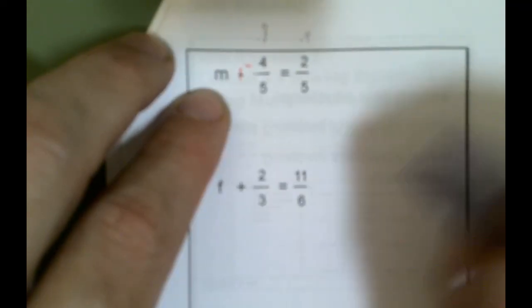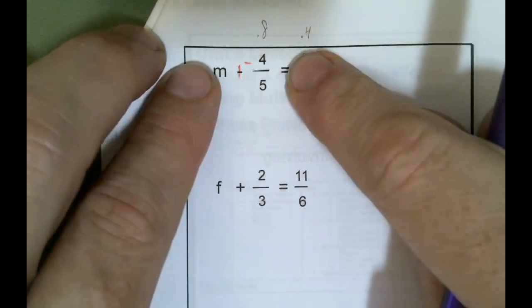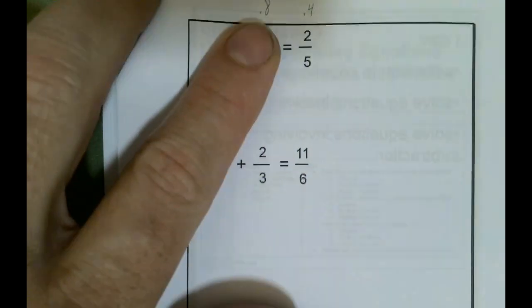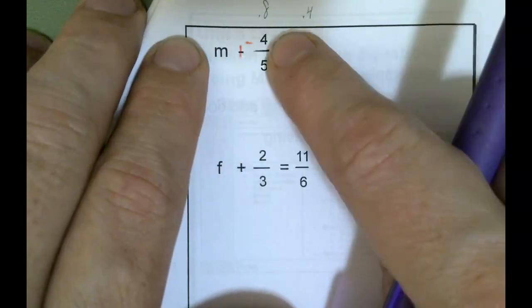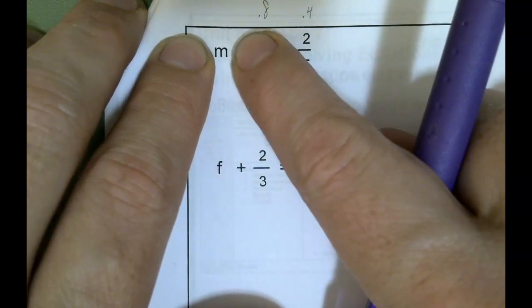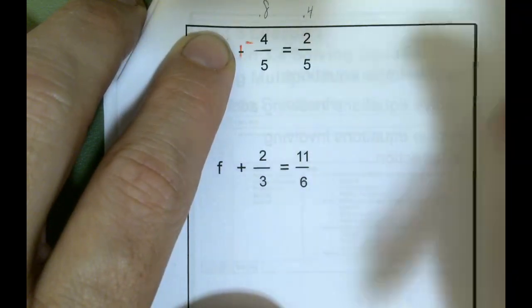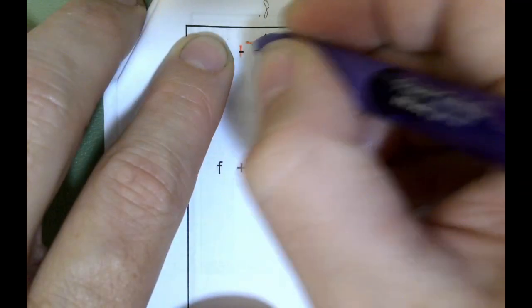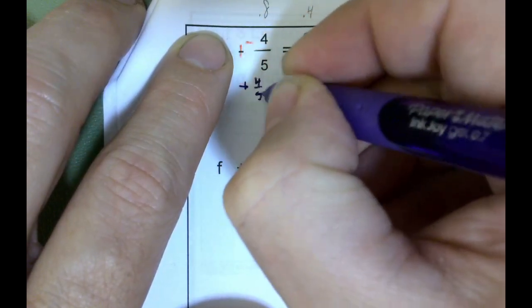And then again, you find the side with the variable. Whatever side's got that letter, that's the side we're going to focus in on, because we want to get this letter by itself. So we're going to deal with the letter last. So then we want to get rid of this negative 4/5. What can I add to a negative 4/5 to get rid of it? Well, that would just be a positive 4/5.